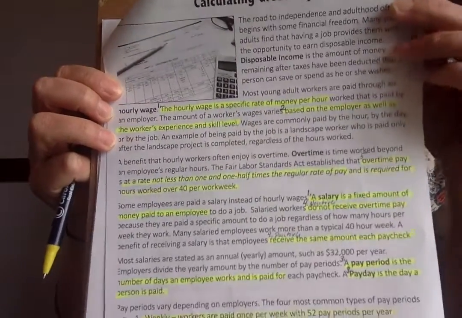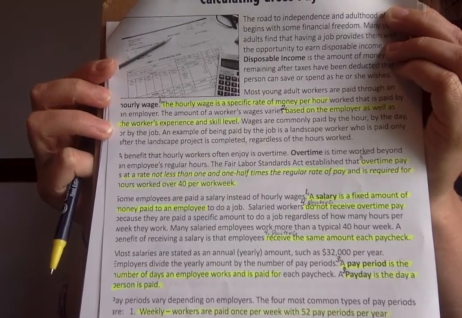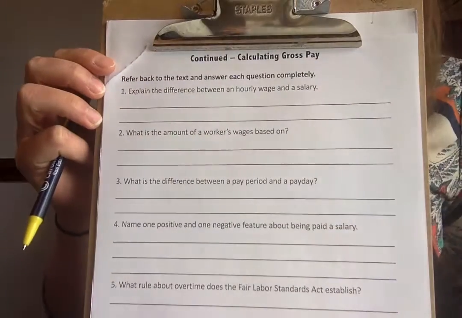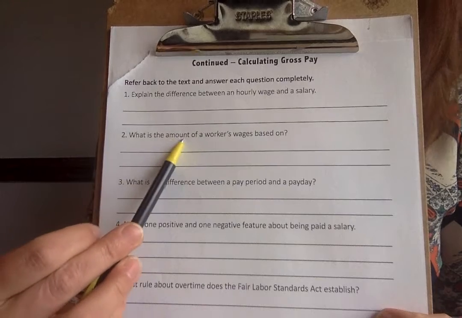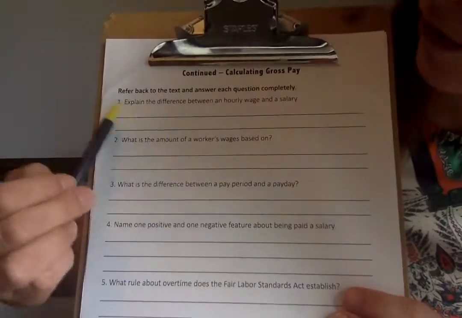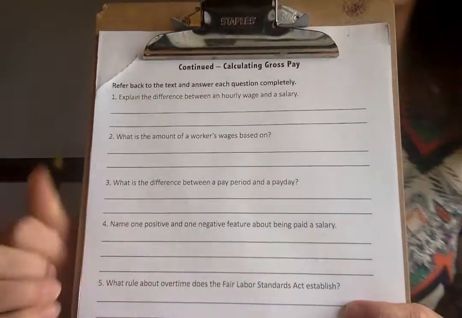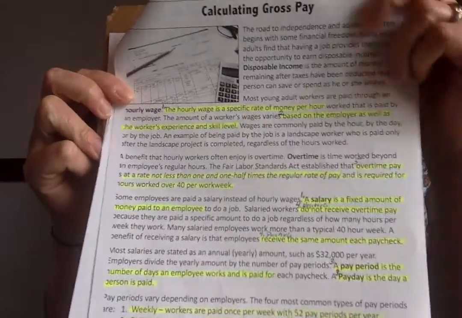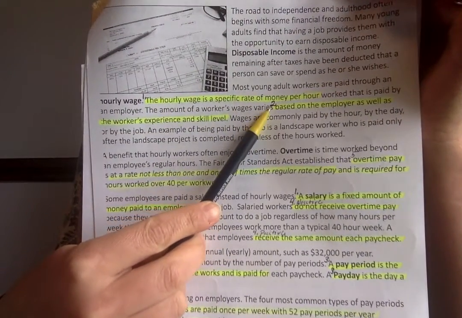Okay. So pause that if you need to write in that answer. And we're going to move on to number 2. What is the amount of a worker's wages based on? So how do we find that? What are those wages based on? Right here, the answer's right by my number 2.